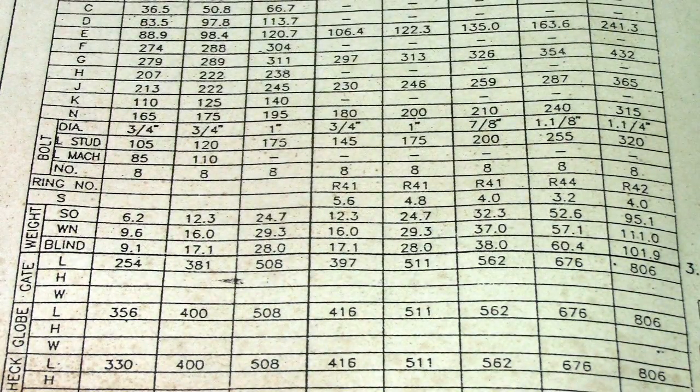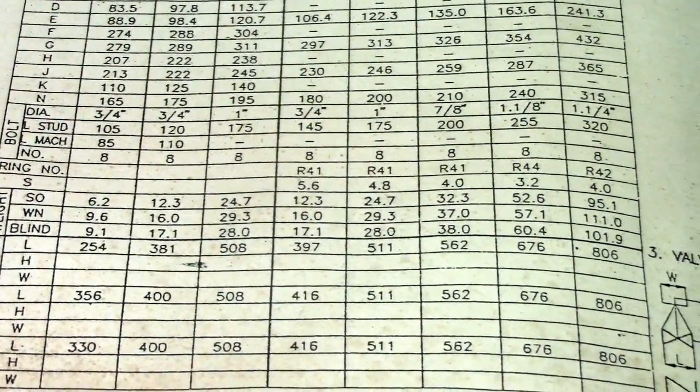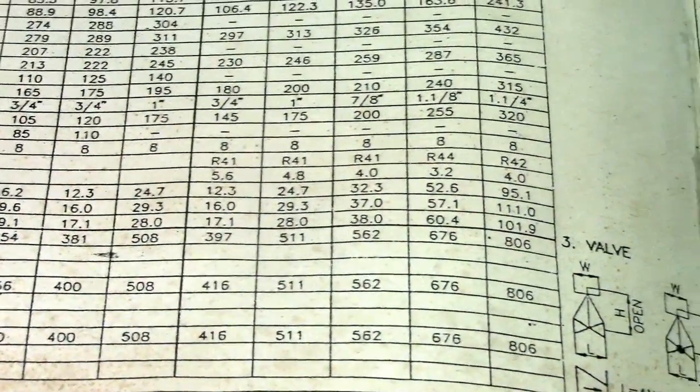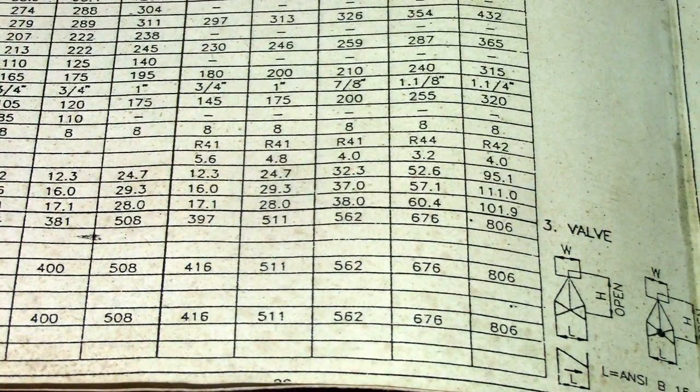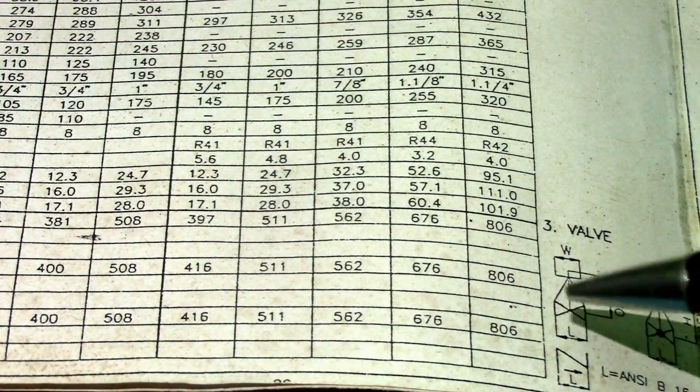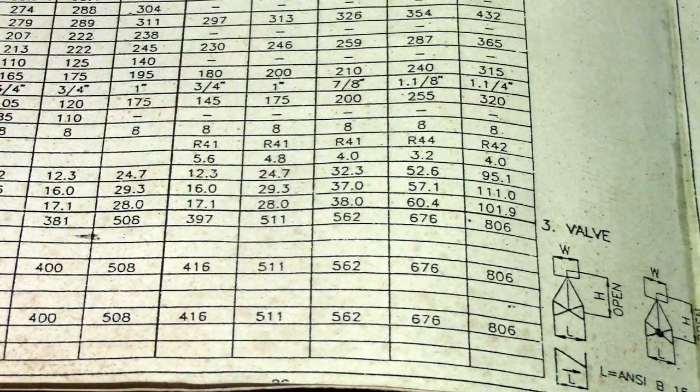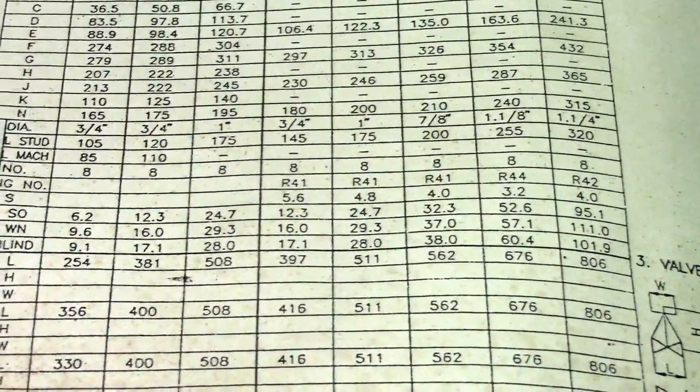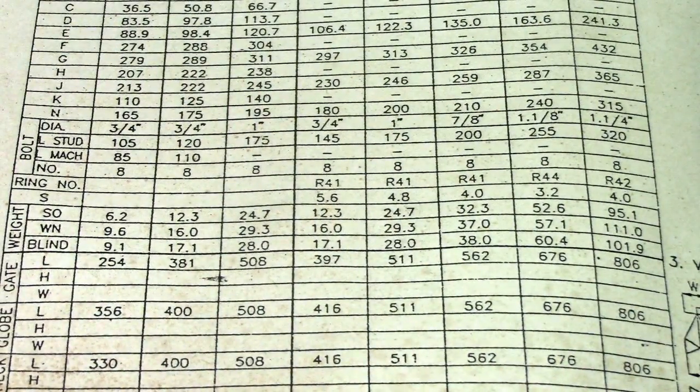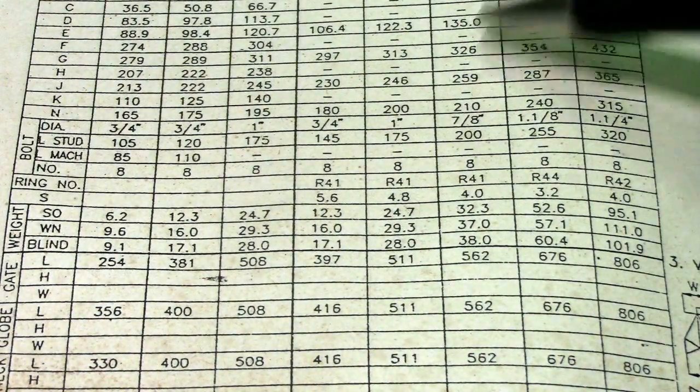And of course they have a dimension of valve here. So this is the dimension of valve, and check from here, all from the table. Check here what is the dimension based on the classification.